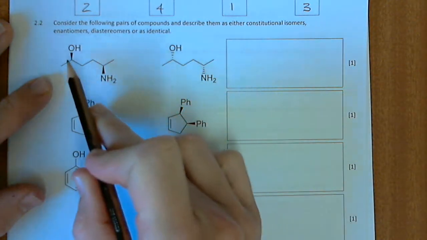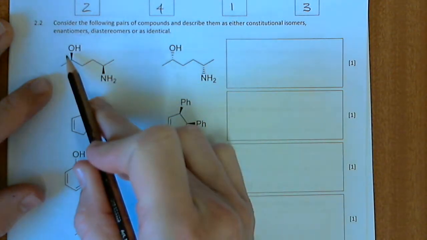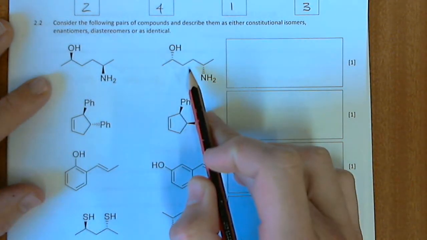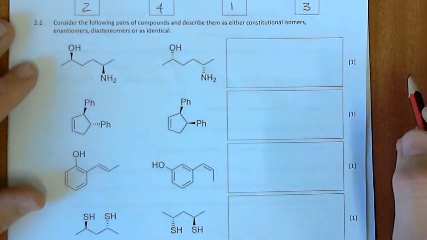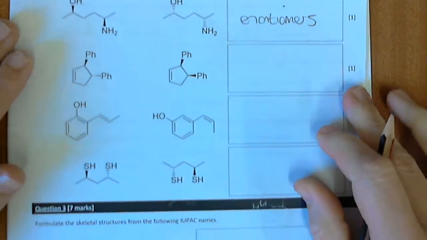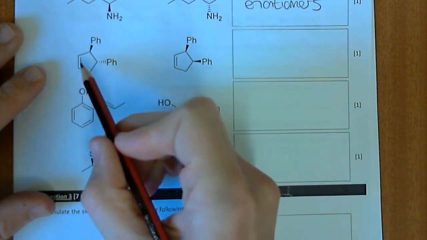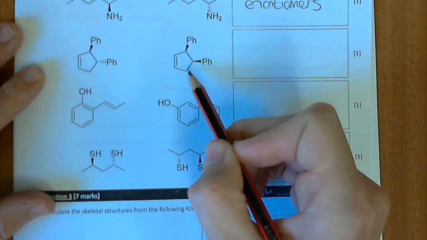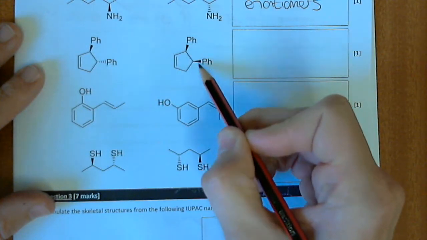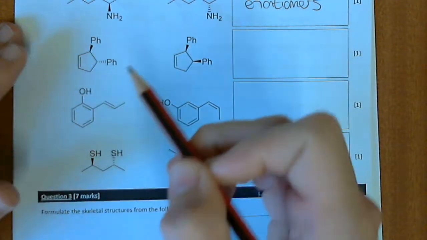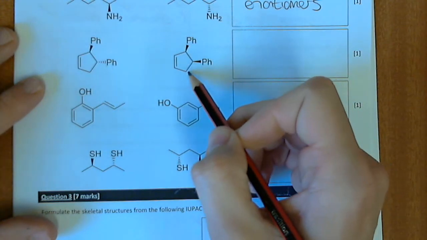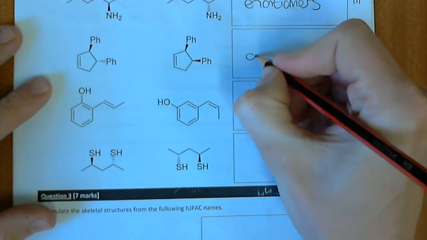So these two over here, there's been a complete inversion of the chiral centers. The OH is up there, the NH2 is down, OH up, NH2 is down. These are mirror images of each other, and they will be non-superposable with each other. So these must be enantiomers. Then the next question over here, you see the structures look almost identical to each other, except that here the phenyl group is up and it's down over here, and over here they are both up. So not all the chiral centers have been inverted, and so because of that, these are not mirror images of each other, and they must be diastereomers.